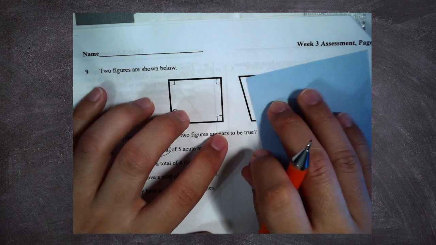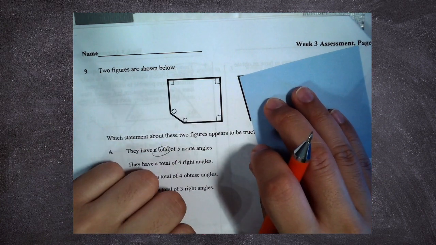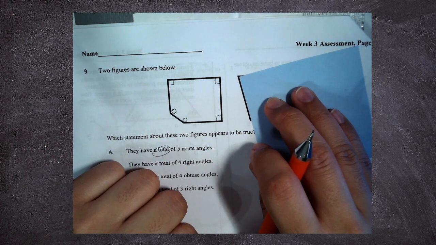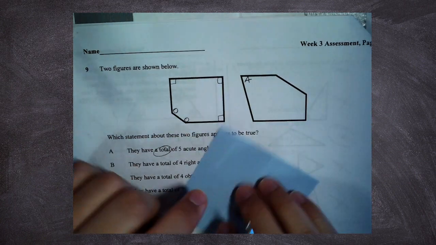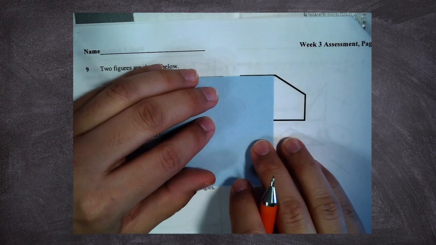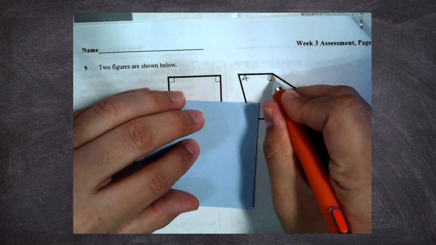Okay, let's check the next one. Okay, I've got an angle that's too small now. My sticky note won't fit. Means it's acute. I've got another one of those angles that's too big.